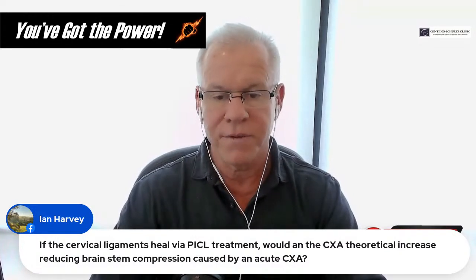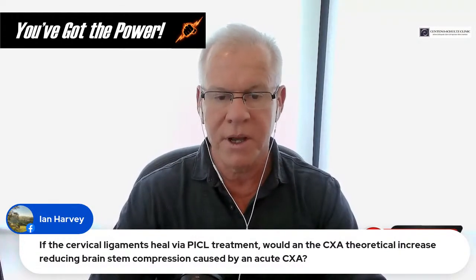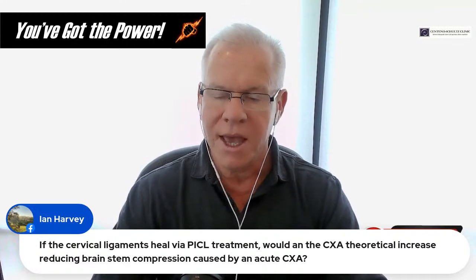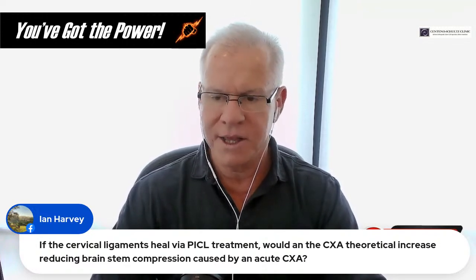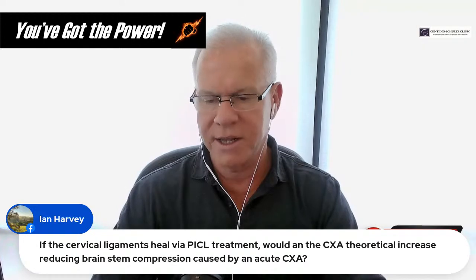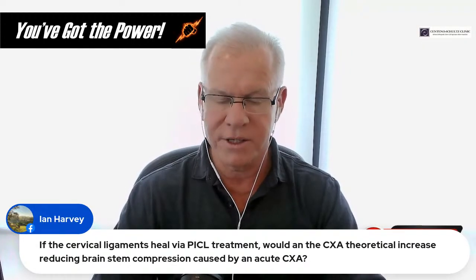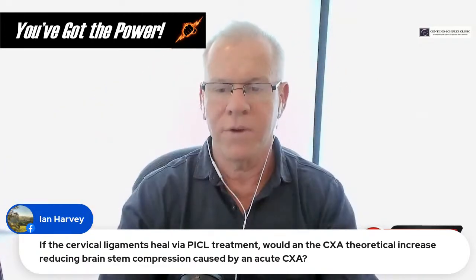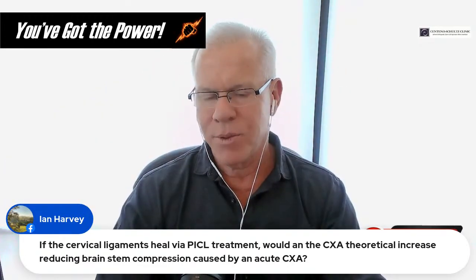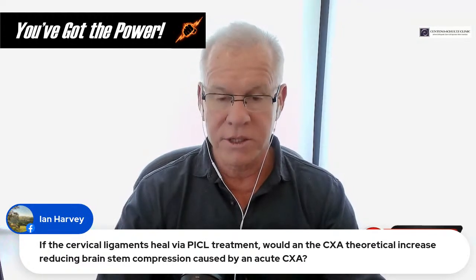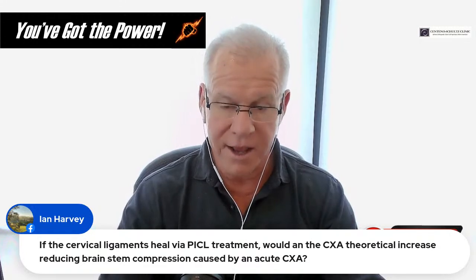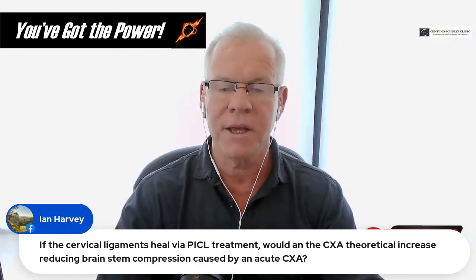If cervical ligaments heal via PICL treatment, would a CXA theoretically increase, reducing brainstem compression caused by an acute CXA? Yeah, I've talked about this one a lot, and I think it's an important one to understand. At the end of the day, clivoaxial angle, or CXA, which is the degree to which the skull is rotated forward, the problem usually isn't a low CXA. The problem is a low CXA in neck flexion, which is usually what's happening.